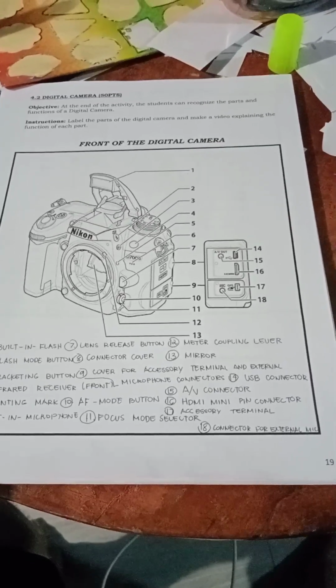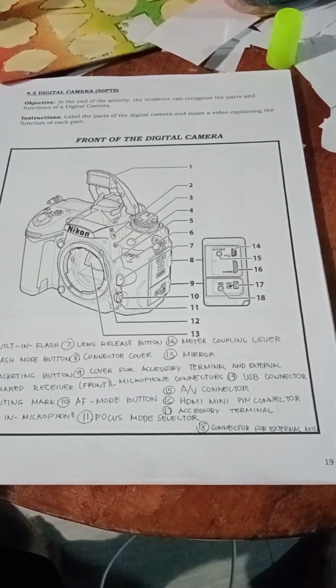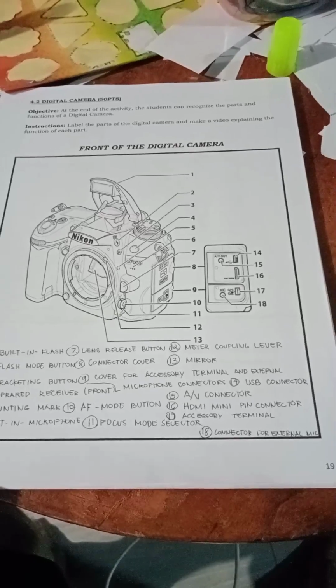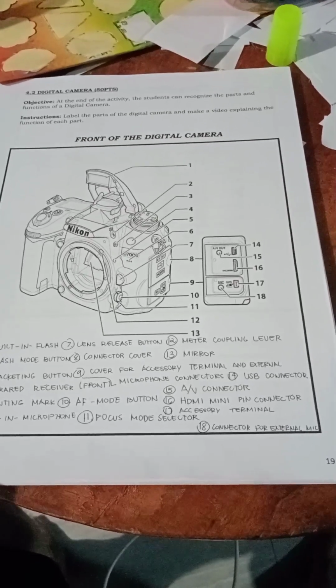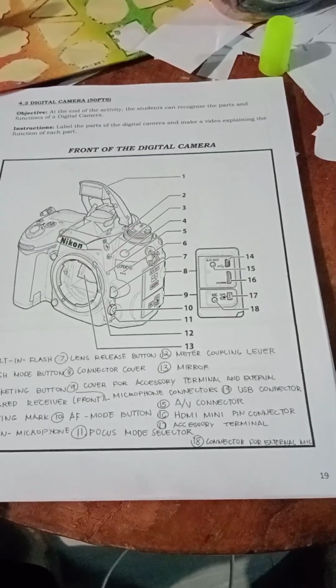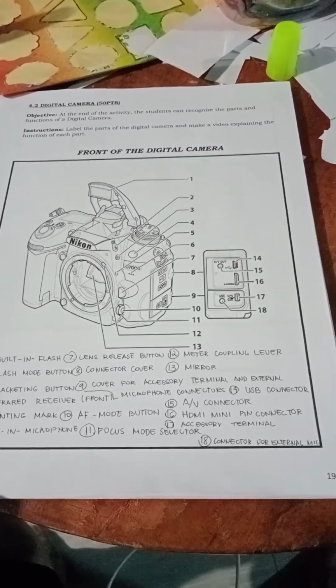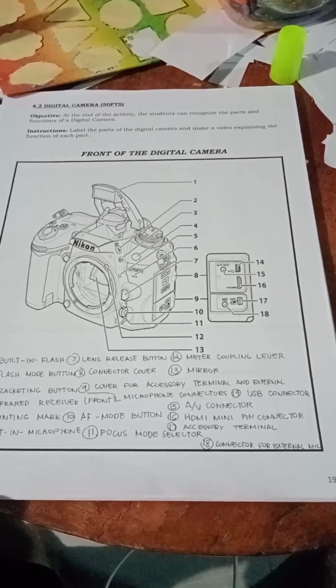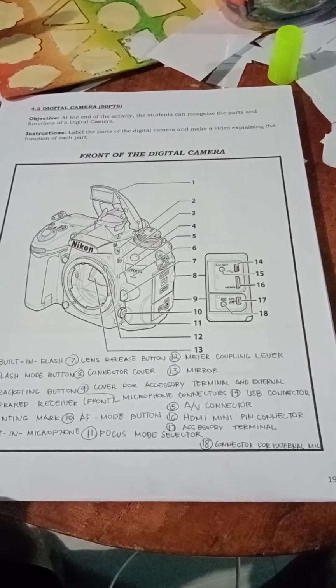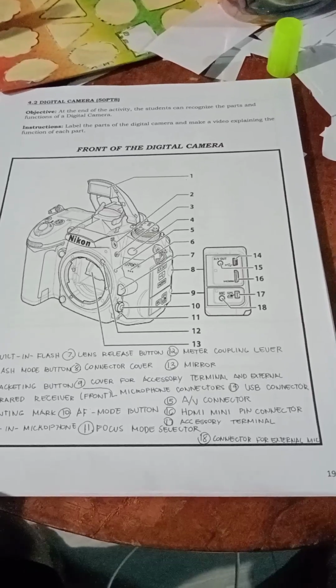Example, USB, HDMI. To prevent dust and damage. Cover for accessory terminal and external microphone connectors. Protective cover for additional accessory connections. AF mode button. Button to select different autofocus modes. Example, single, continuous, manual. Focus mode selector. Switch for choosing between autofocus and manual focus mode.